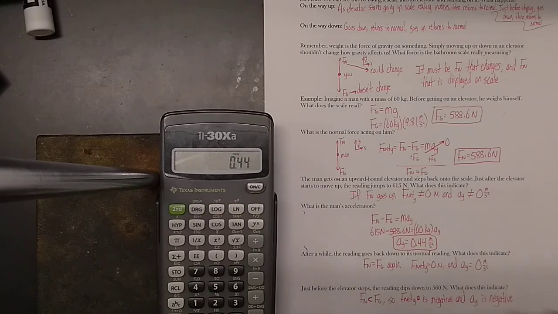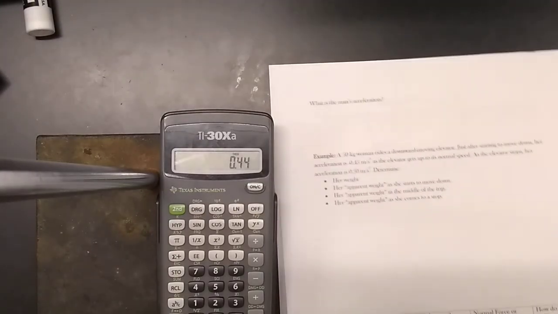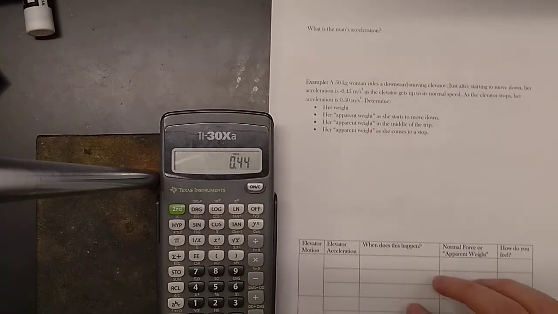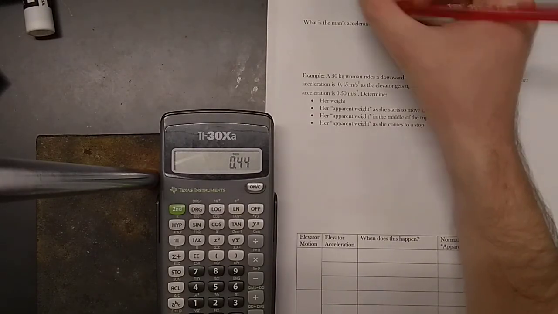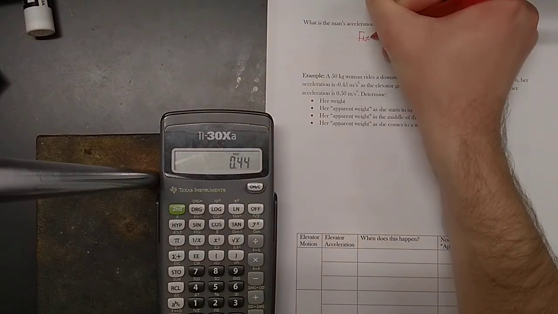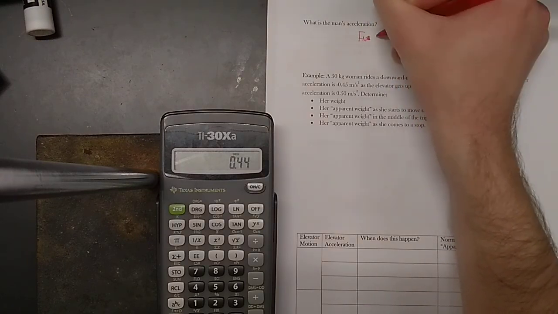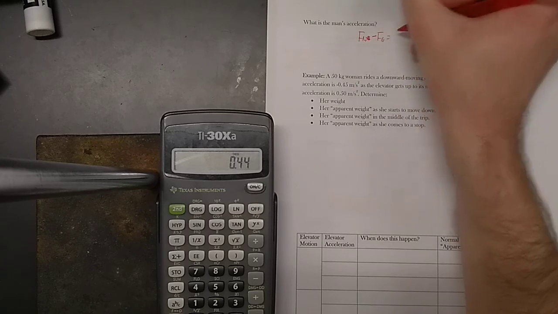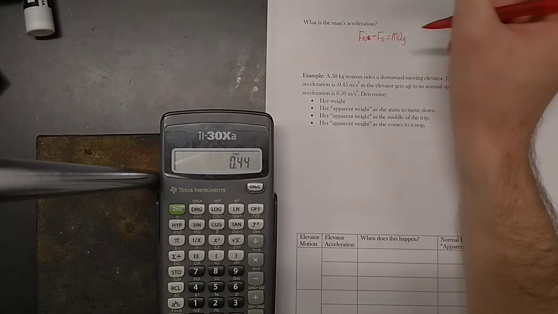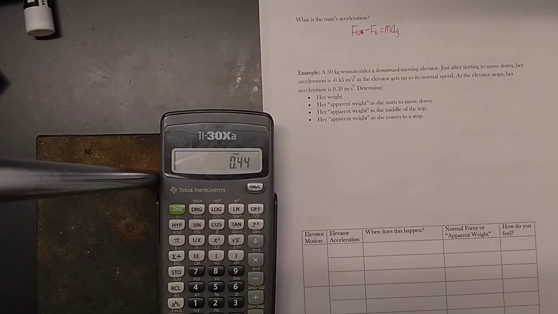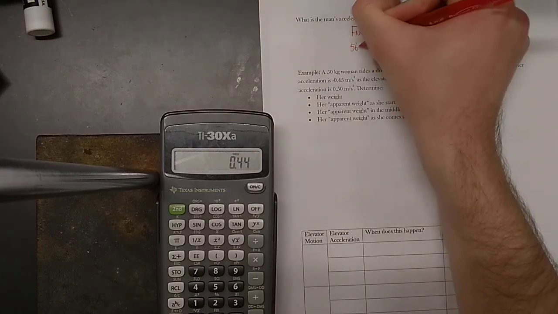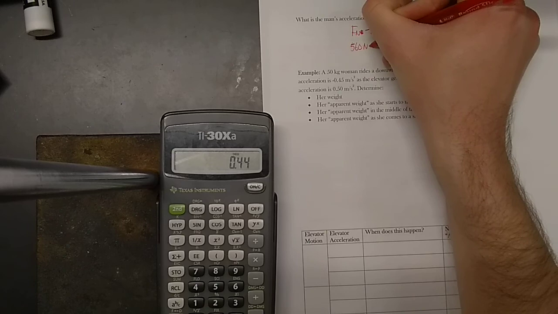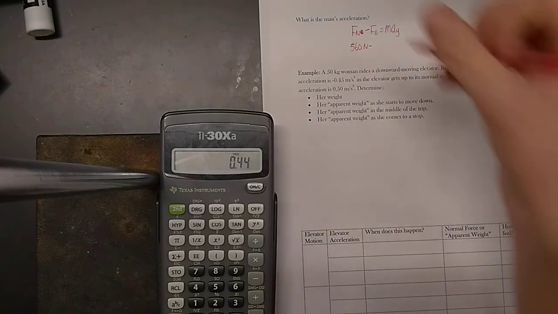If you don't believe me, let's prove it. What is this man's acceleration? We're going to calculate the acceleration based on the net force equation. So I'm going to do Fn minus Fg equals ma y. Remember, this is just before stopping. That's the key here. The normal force is 560 newtons, the force pressing upward from the scale on the man.